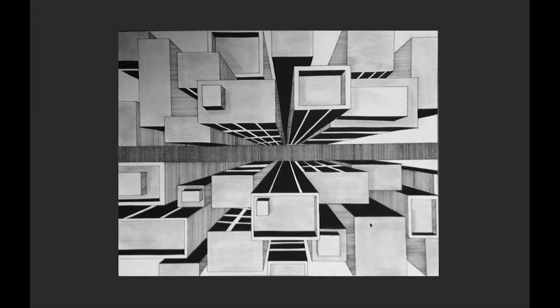Same thing, everything goes to 1 point, and all these lines come off of it. And then they've added values and details. They've lit their pieces, they've created, in one sense, a light source. So you have a dark and a lighter side. So the darks are both in the center.